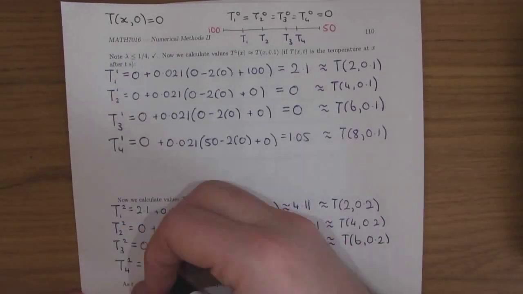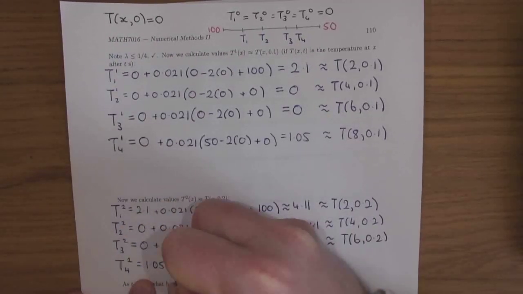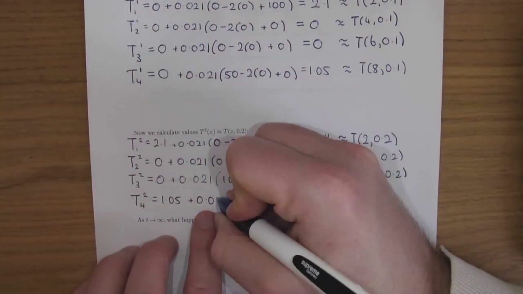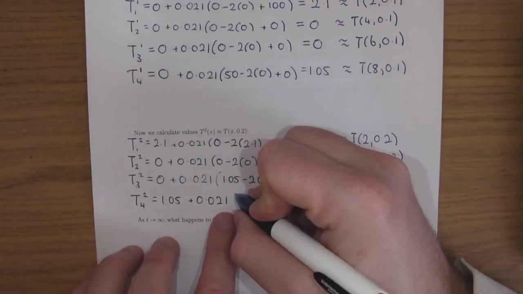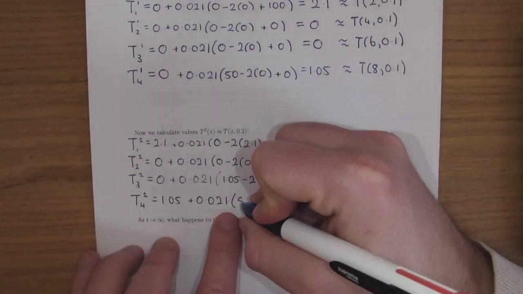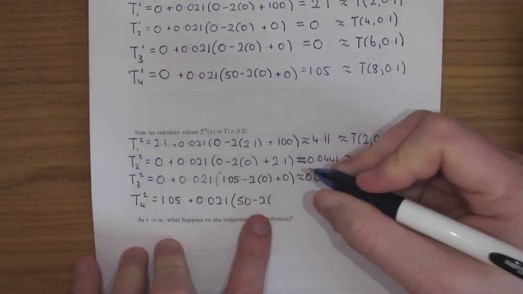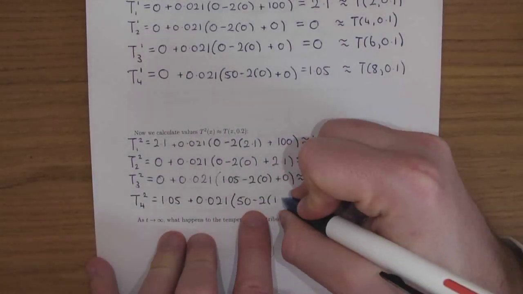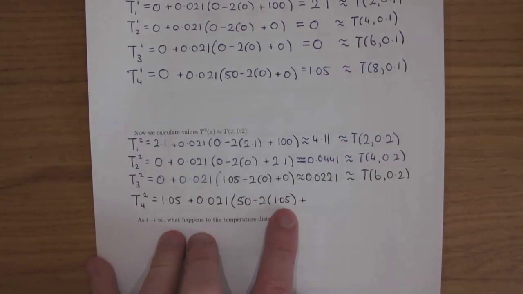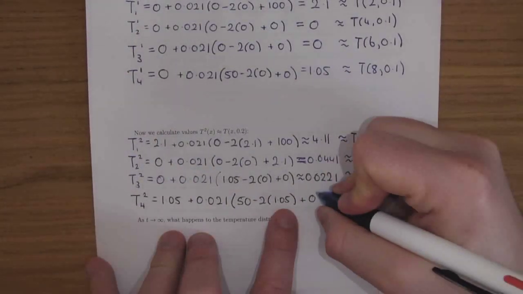Previous T4 is 1.05, plus the lambda is 0.021. Next temperature in terms of distance is the boundary temperature 50 minus twice the previous value of this temperature, which is 1.05, plus the previous value in terms of distance, which was T3, the previous T3 was 0.